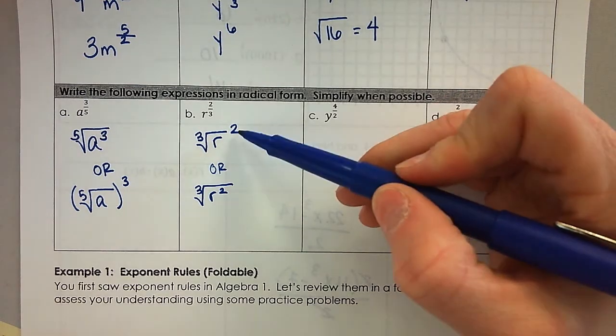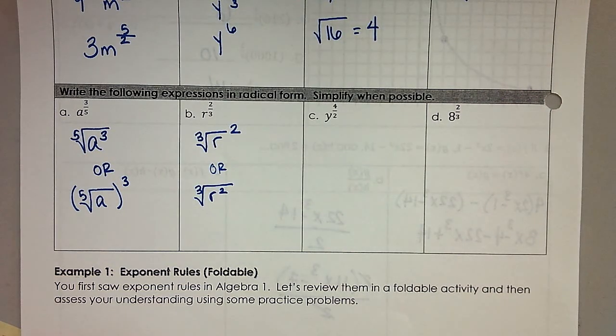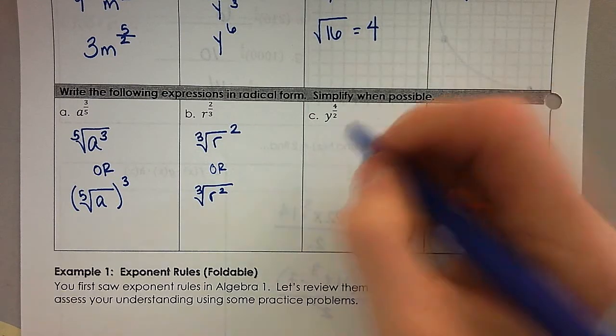This one's not already implied. She's talking about C. Oh, you don't need to write it. However, what's 4 over 2? 2.